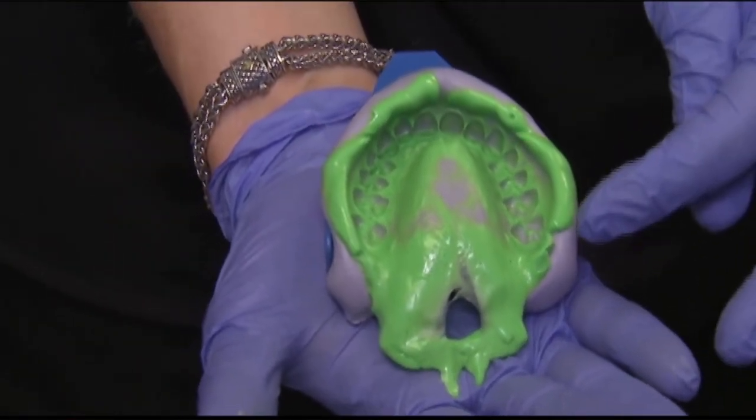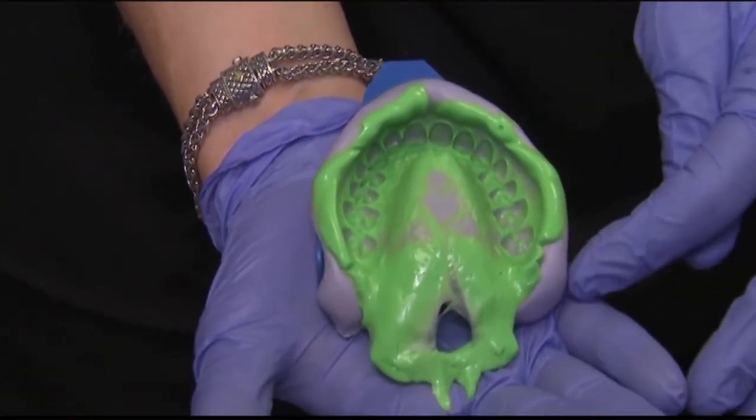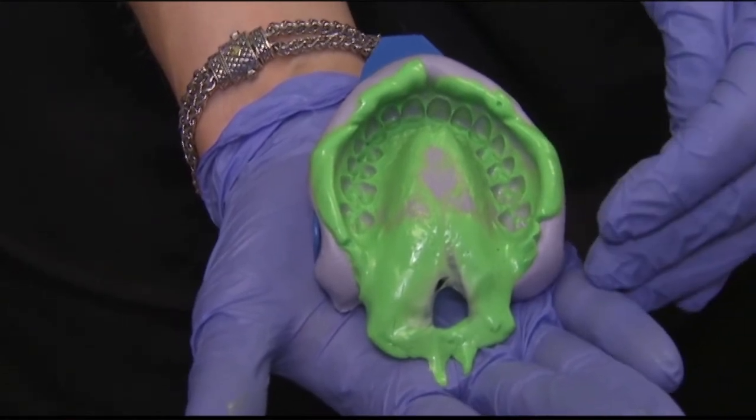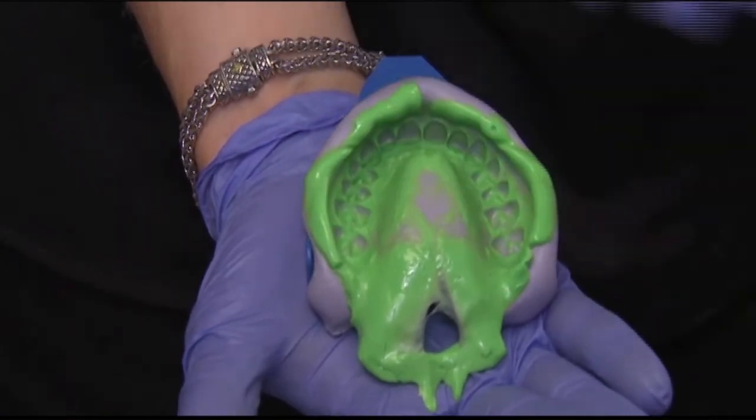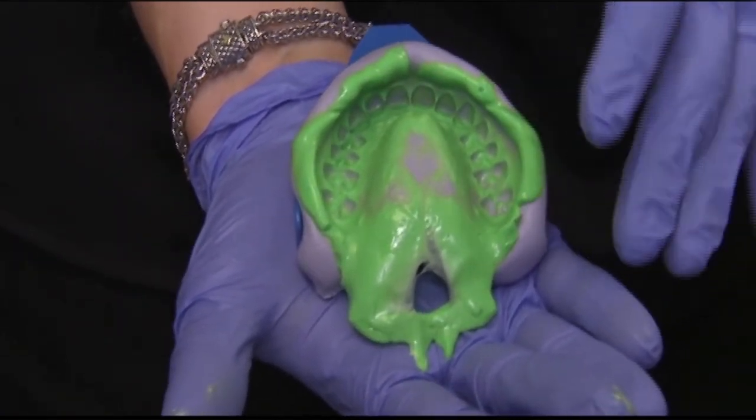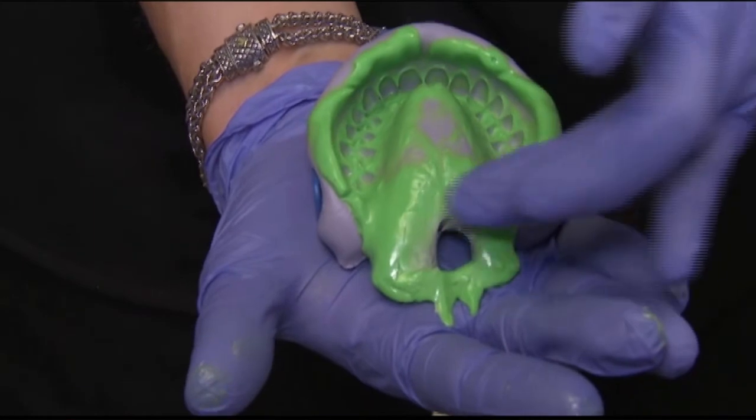So I love this. Great impression material. Yes, got a lot. I almost got our lungs in that one. But I'm going to get it. But the great thing about putty is it doesn't run. It doesn't go down their throat. Yes, I'm adding the light body, but I can tell you that patients really don't mind it.